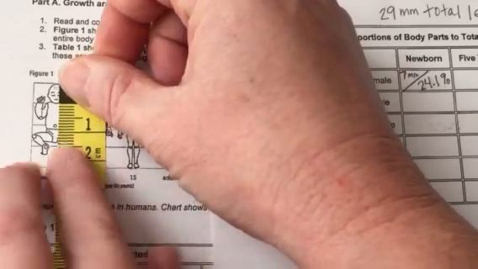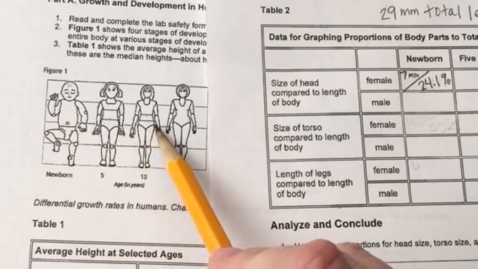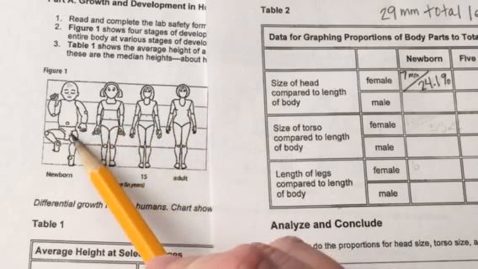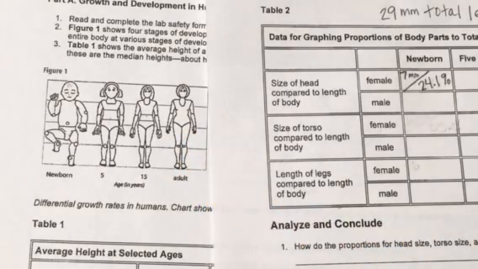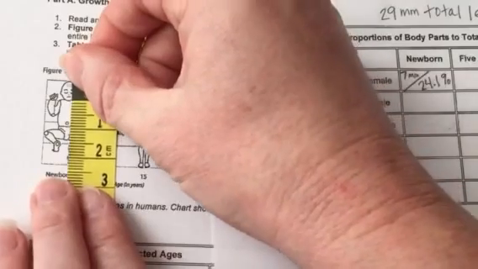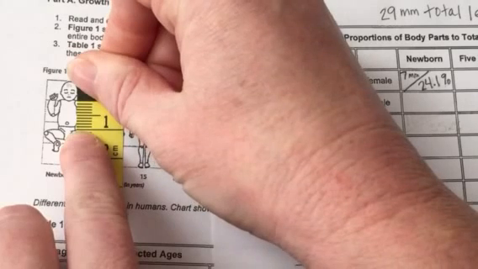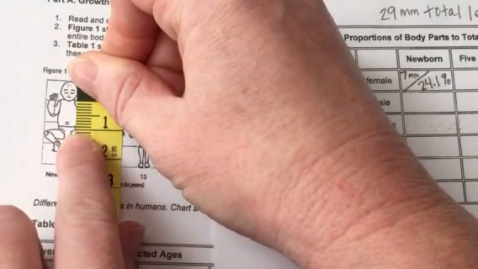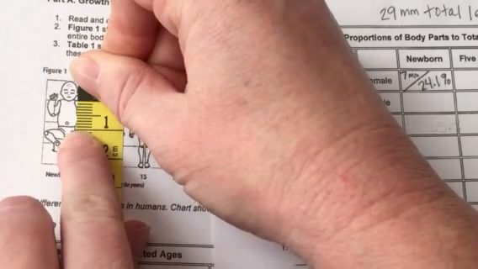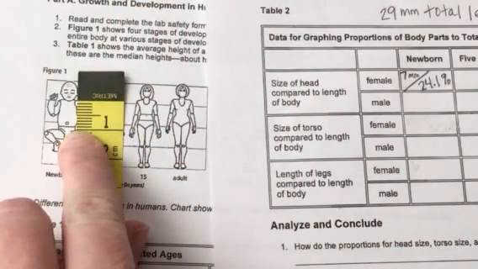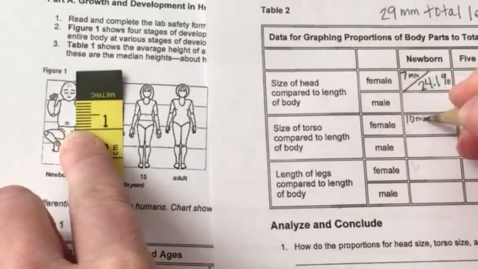So I'm going to measure, I'm going to start there, and I'm going to go, if you notice, each of these drawings has a bottom of like their diaper or like clothing line there. So I am going to measure here from the bottom of their head to the bottom of that clothing line. So for me, I got, I'm going to put it right there. I think I got exactly 10. So I'm going to write in 10 millimeters.